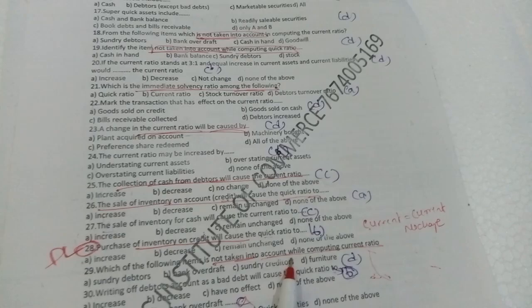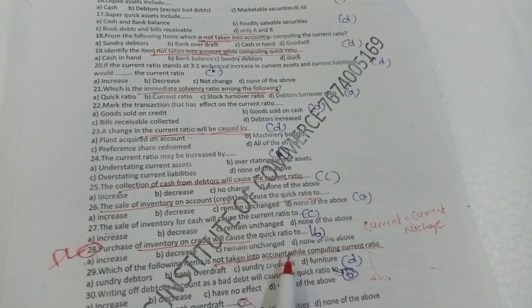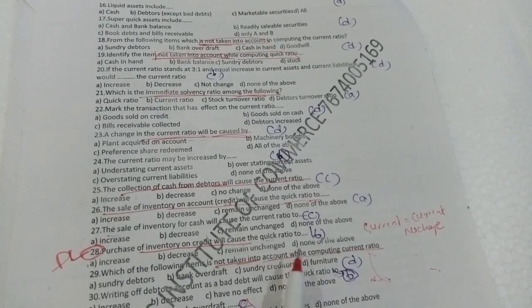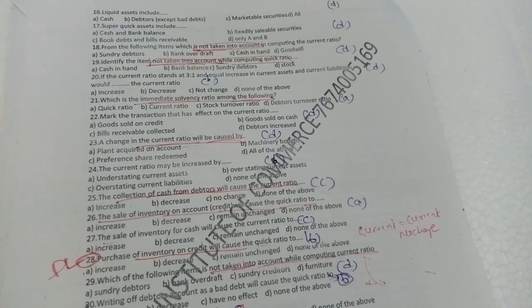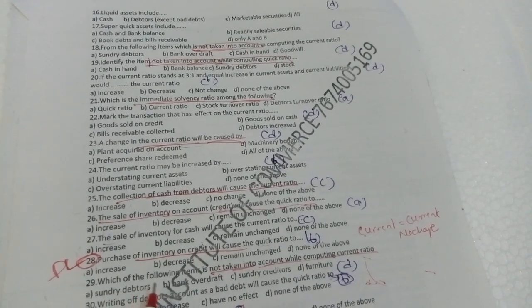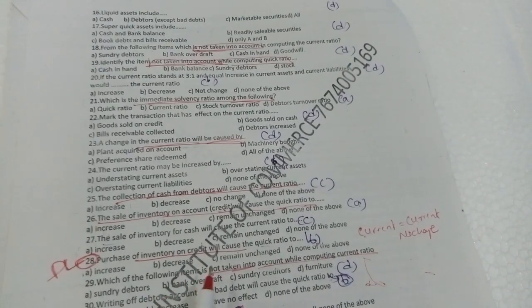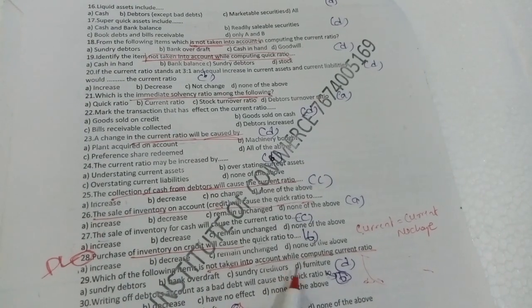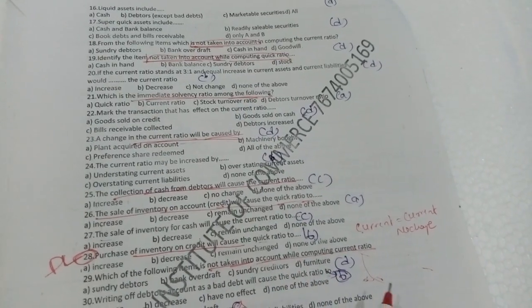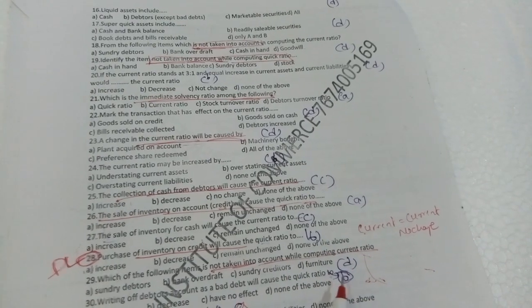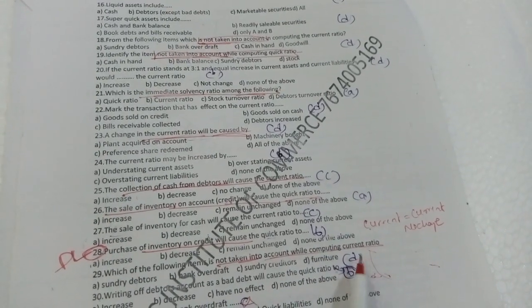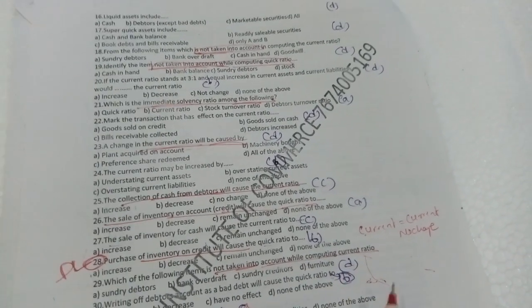Sundry debtors, bank overdraft and sundry creditors are concerned with the current ratio. Furniture is a fixed asset, not related to the current ratio, so the answer is D, furniture.